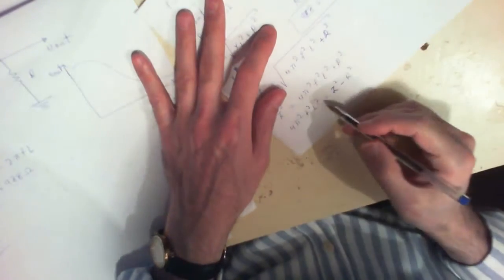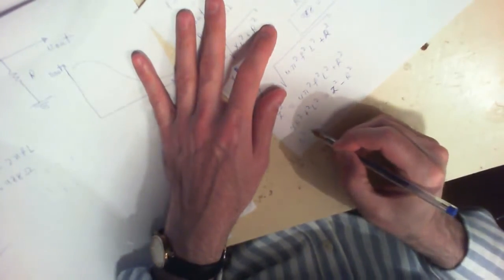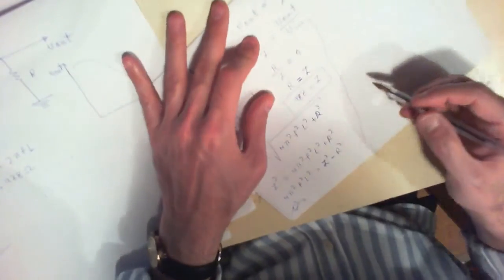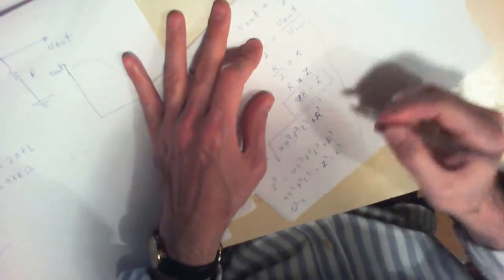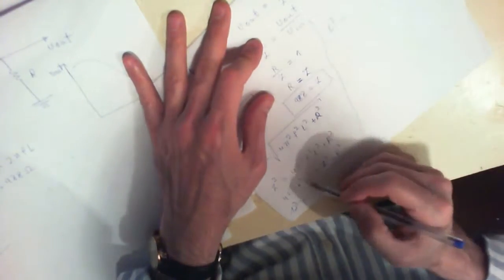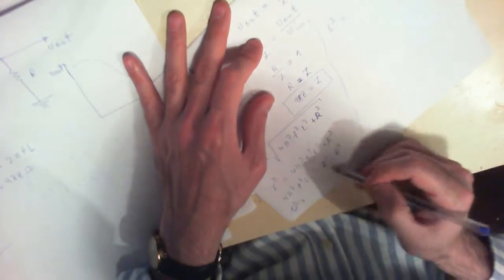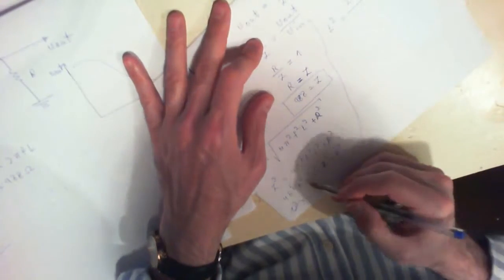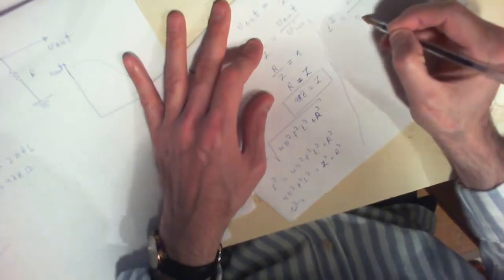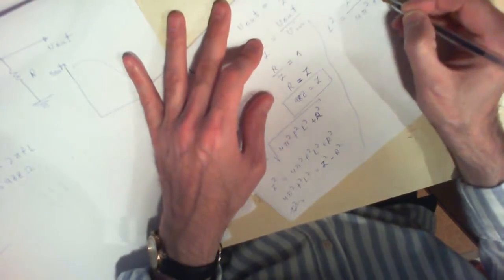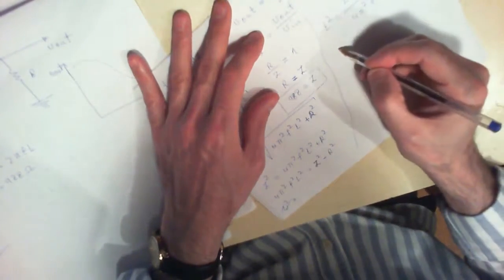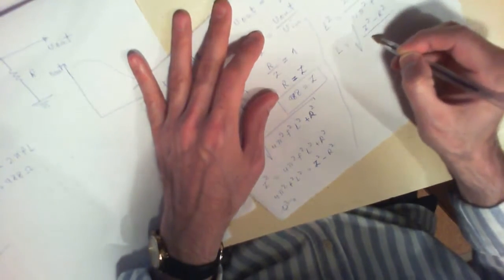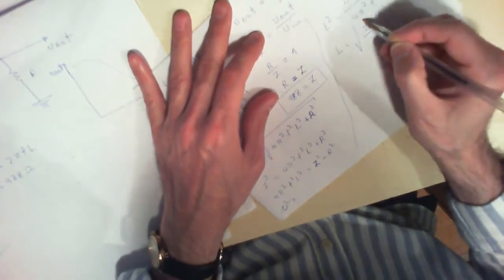And that means that L squared is equal to this whole thing, Z squared minus R squared over 4 pi squared F squared. And what that means is that your L is equal to the square root of Z squared minus R squared over 4 pi squared F squared.